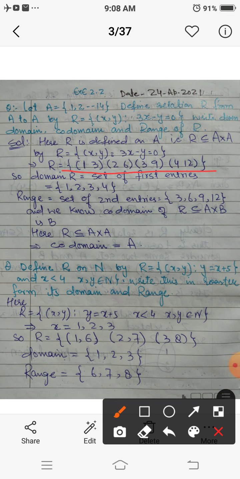Now we have to find its domain. Domain means a set of first entries. Here the set of first entries is 1 2 3 and 4. So domain equals 1 2 3 4. Range equals the set of second entries, that is 3 6 9 and 12.